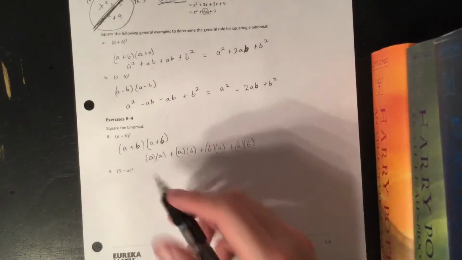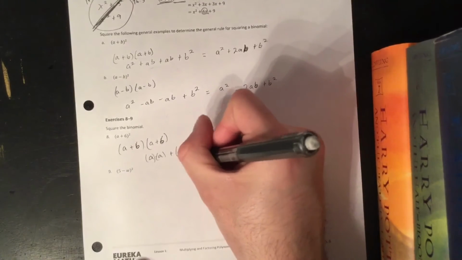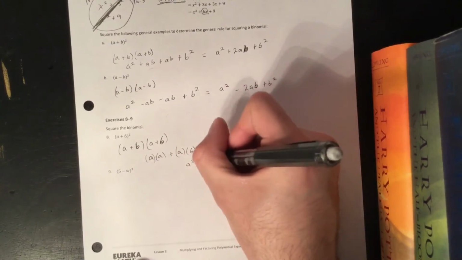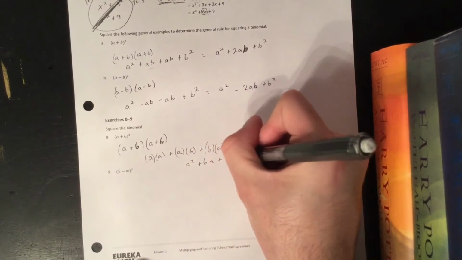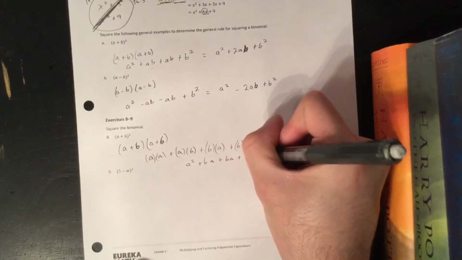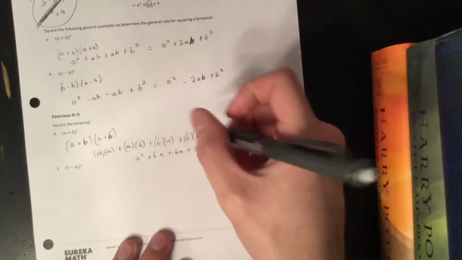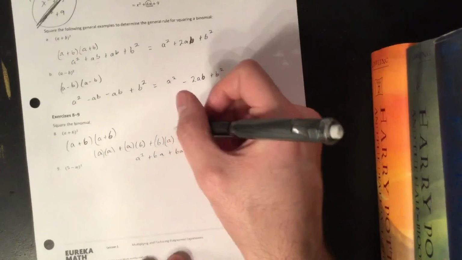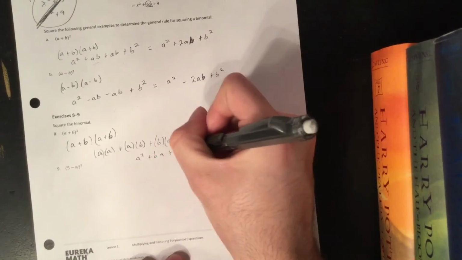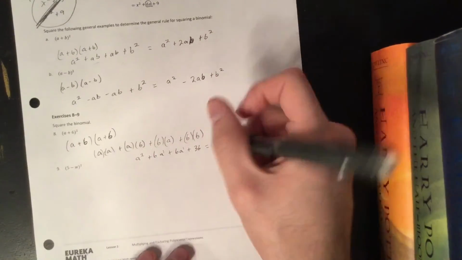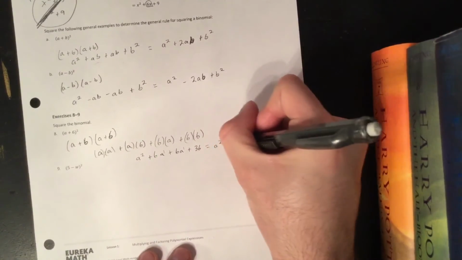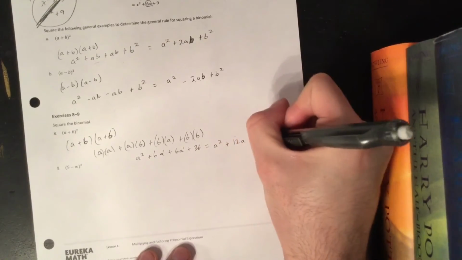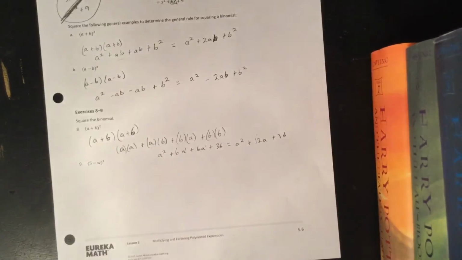So for this one here, you're going to get a squared plus 6a plus 6a plus 36. So we could write that out. Combine these two, 6a plus 6a. They're like terms. We can combine them. They're like terms because a is to the first power. So it'll be a squared plus 12a plus 36.